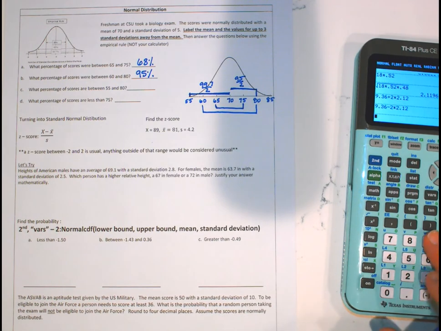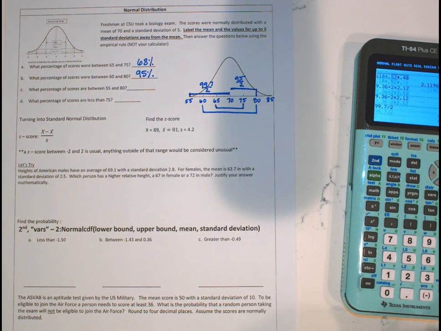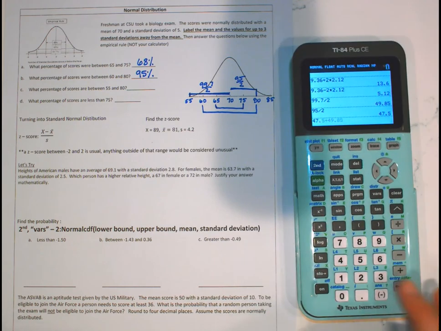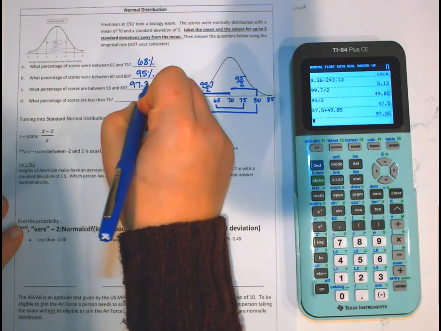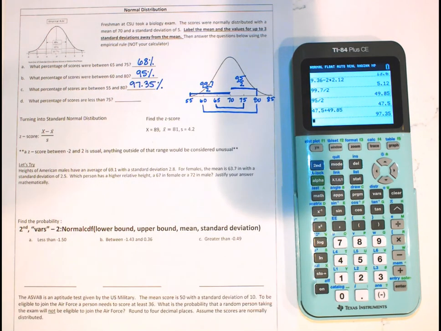So if I do 99.7 divided by 2 and 95 divided by 2, and I add those two up, it tells me that my percentage is 97.35%.